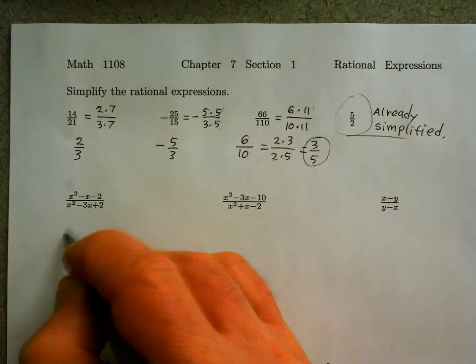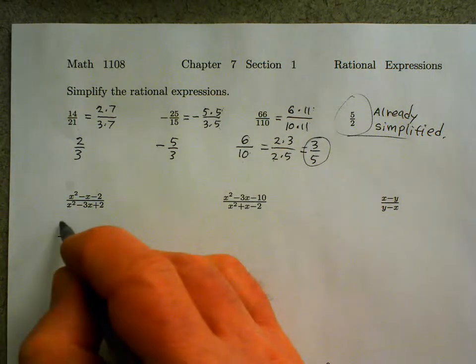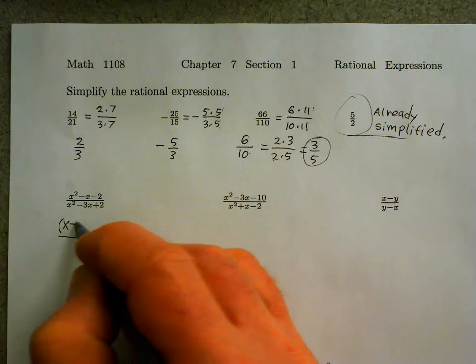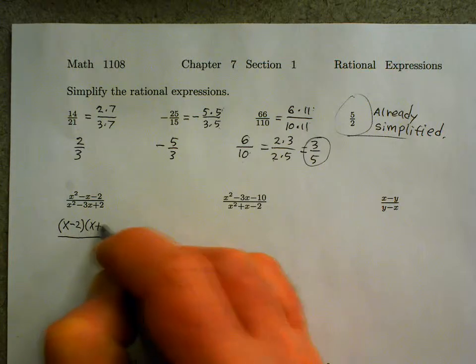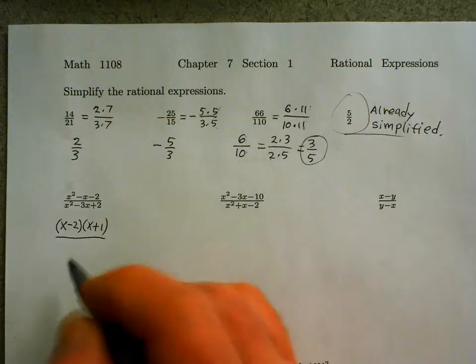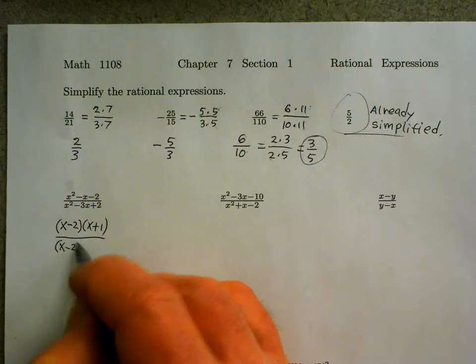Okay, so the numerator, x squared minus x minus 2, the two factors are x minus 2 and x plus 1. And in the denominator, x squared minus 3x plus 2, the two factors are x minus 2 and x minus 1.